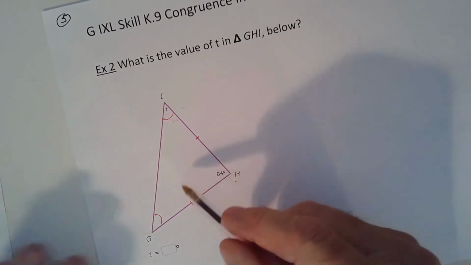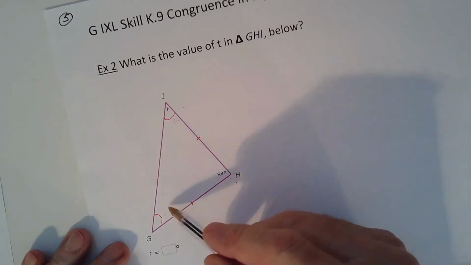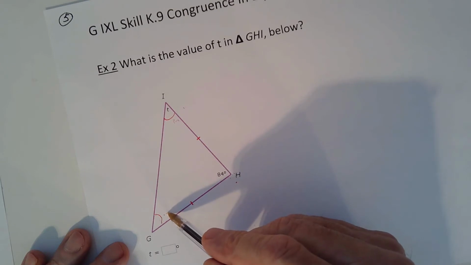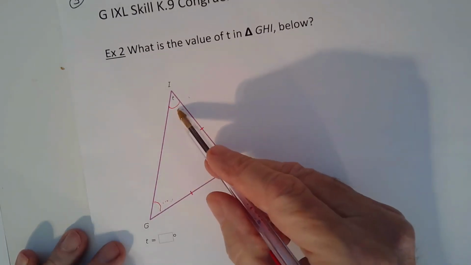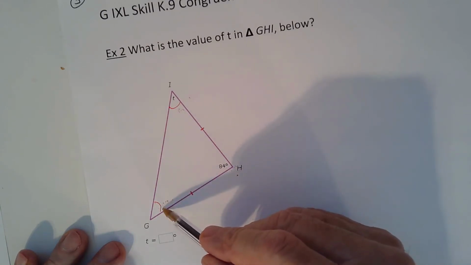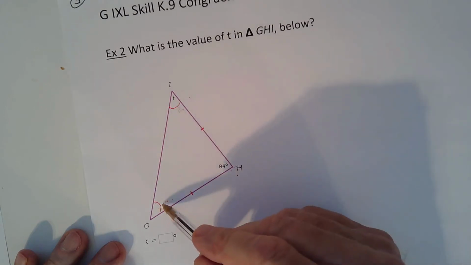Now, we're looking at this and we say, well, wait, we now have two unknowns. How can we solve this when we have two unknowns? Well, aren't those unknowns the same value? Yes, they are. So this is 1t, and this is another 1t.